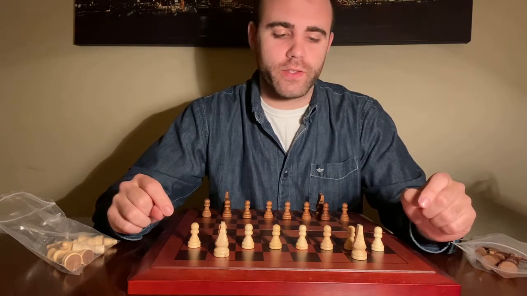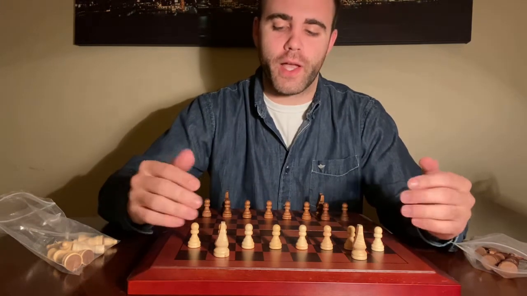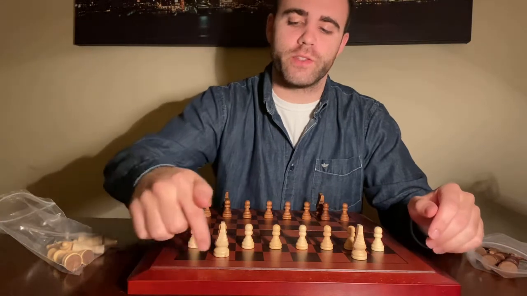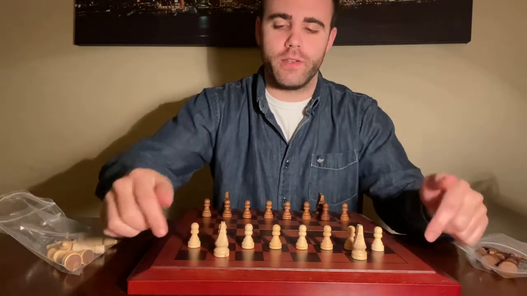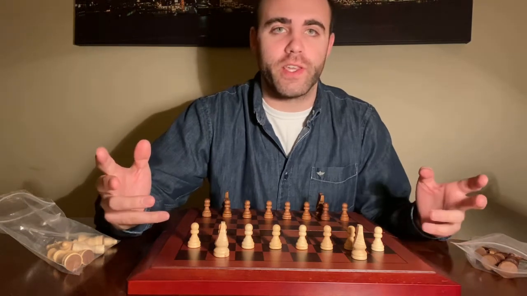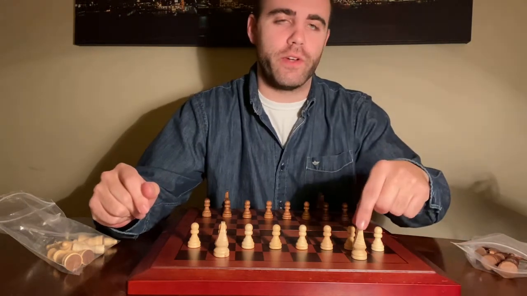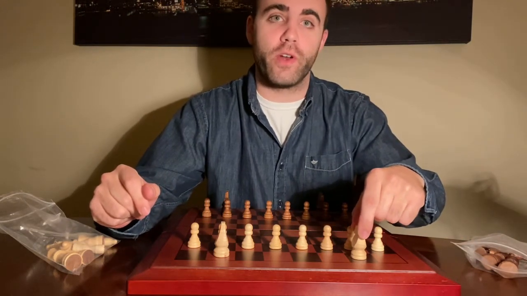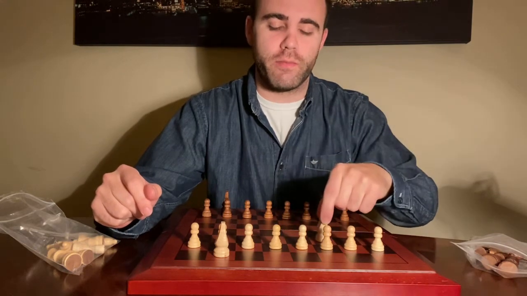So knights start in the back on the second square of each side. And so for your first move of the game, if you wanted to, you could move your knight out in front of your pawns, because it can make that leap.